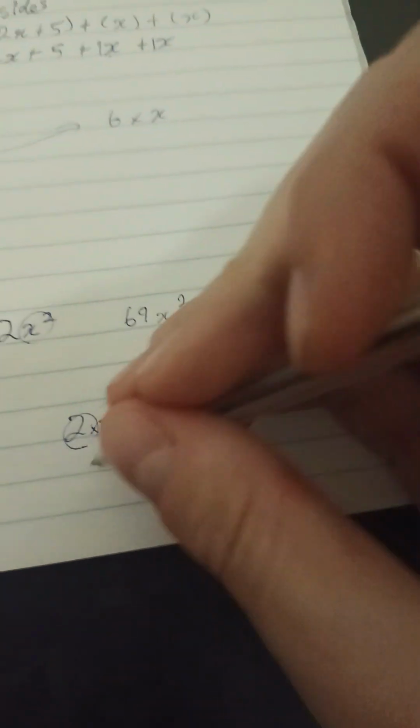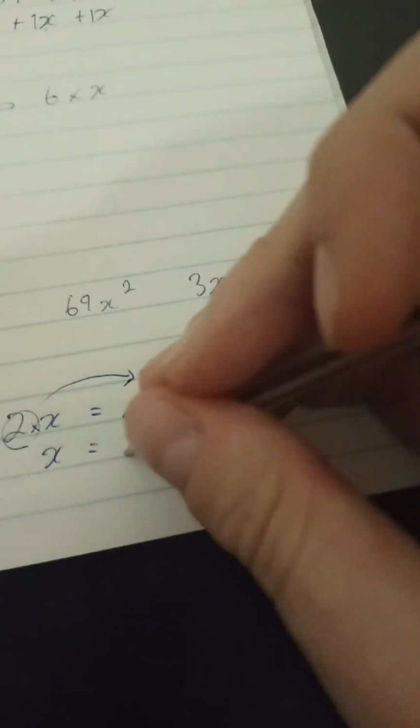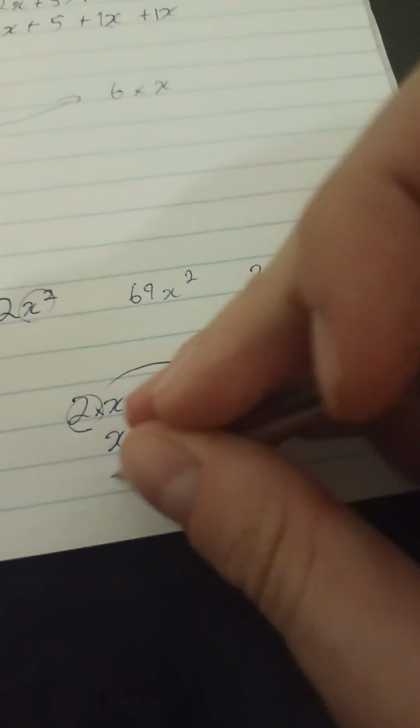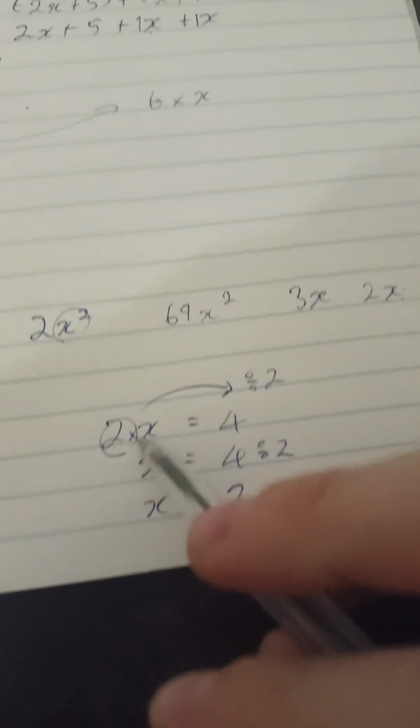And how do we write this down? Because we took the 2 over, it'll become x on its own, but we'll write this as 4 divided by 2, which is equal to 2. That is how we take things over when a number is in front of x.